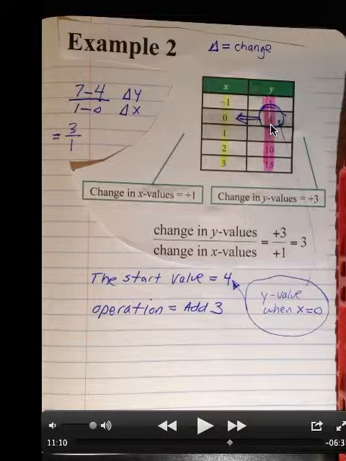Again, the start value is 4 because that is the y value when we haven't done the operation. So remember, x is how many times have you done the operation, and this 0 says I've done it no times. This is I've done the operation 1 time, 2 times, 3 times.